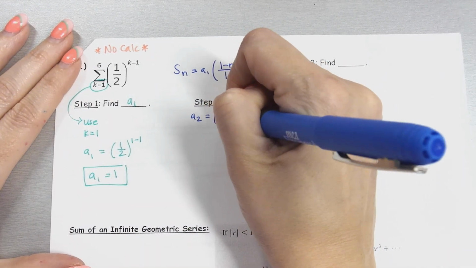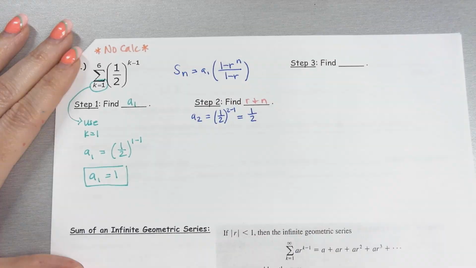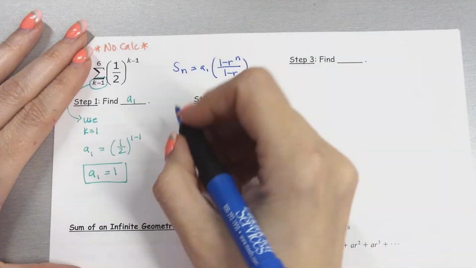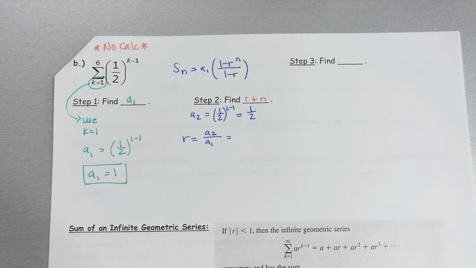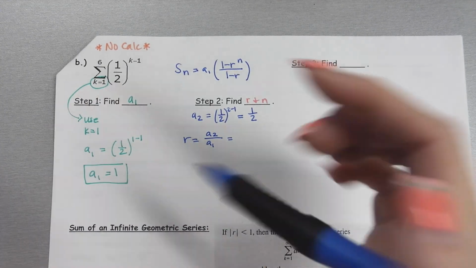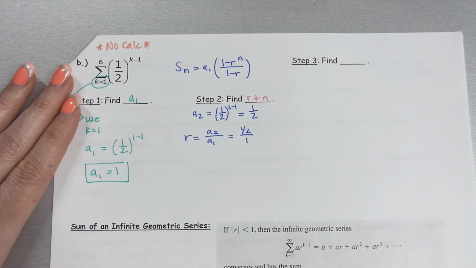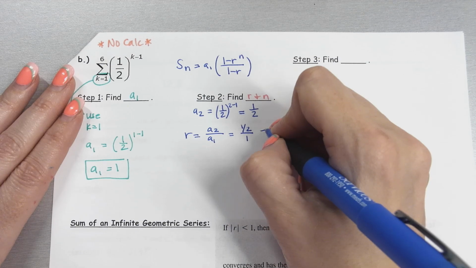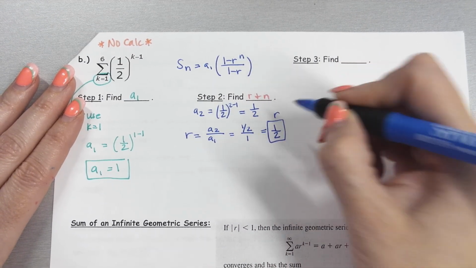We have 1 half to the 2 minus 1, which would be 1 half. And then you can calculate r by doing the second term divided by the first term. In this situation, you would be able to just see it here, but not every situation is going to be like that. This you can use anytime. So this is going to be your r value.